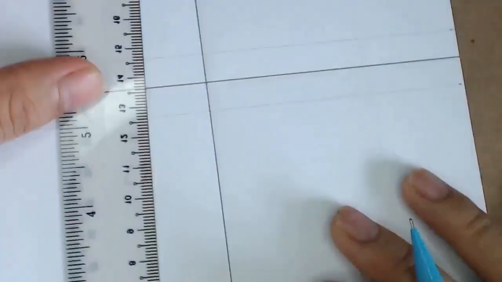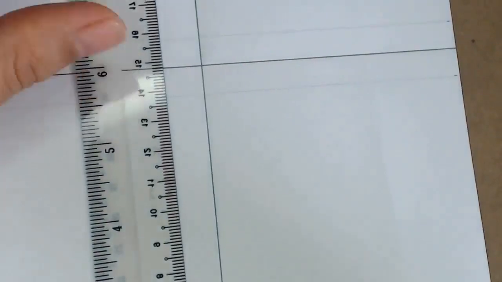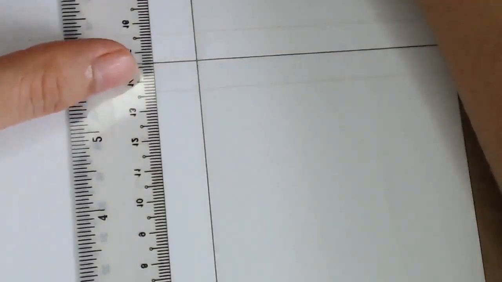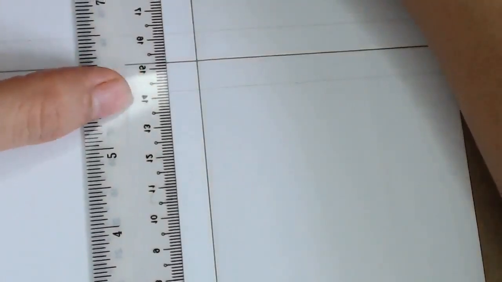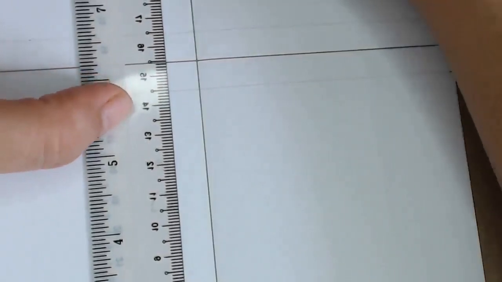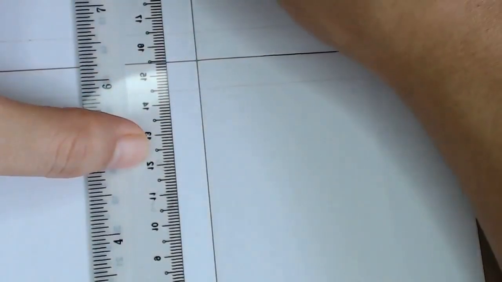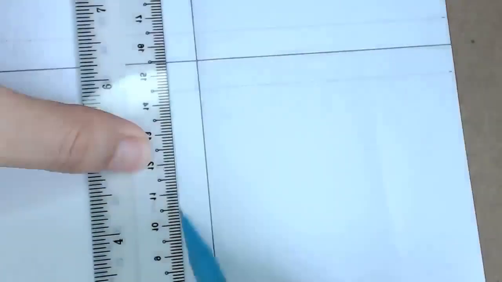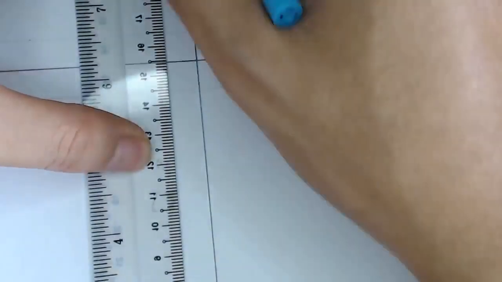Now we have both lines at both points, and it will help us to construct a straight line. Okay, we place our pencil like that, and then we bring the ruler close to the pencil, and it's time to make a straight line like that. So every time you want to do a plan, you begin with this.